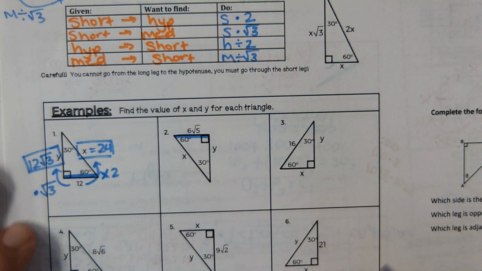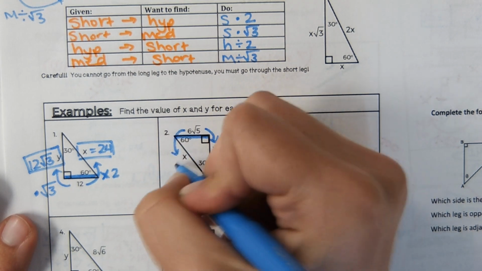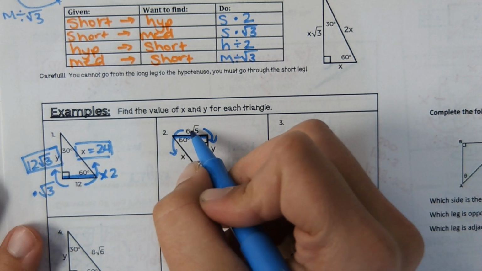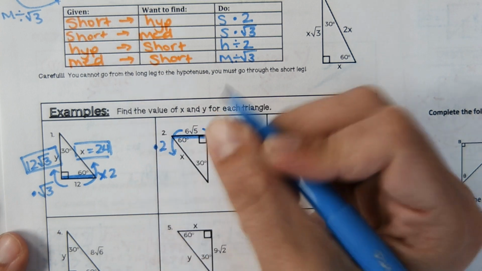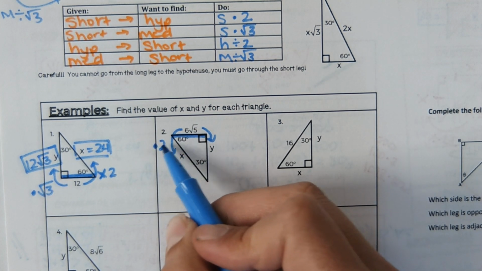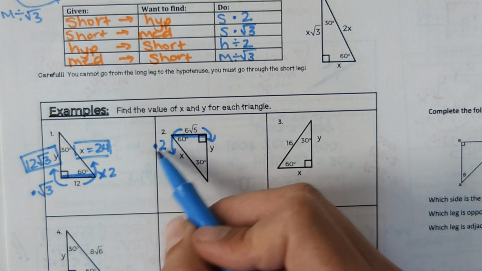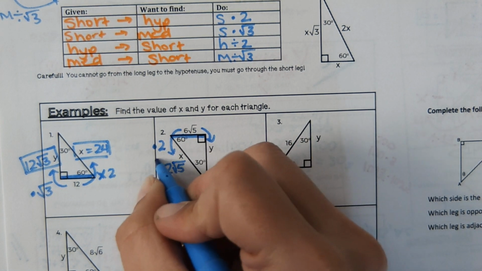Number 2 gives us the short side. We need to find the hypotenuse and then the medium side. So to go from here to the hypotenuse, we multiply by 2. And when you multiply a whole number by this, you multiply the whole numbers together. So we get 2 times 6 is 12. And then it just stays square root of 5.